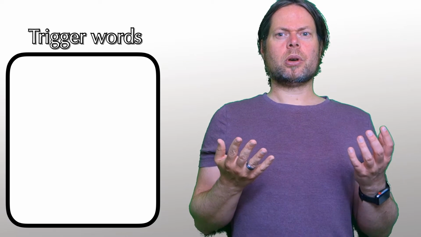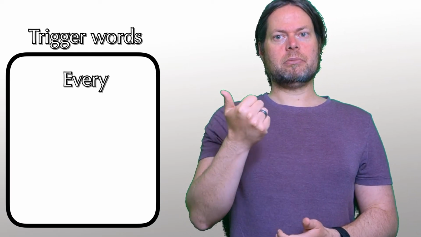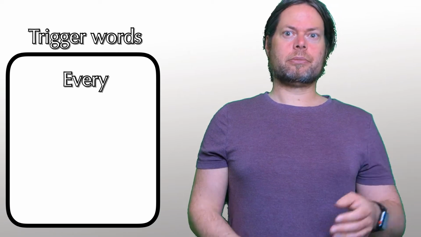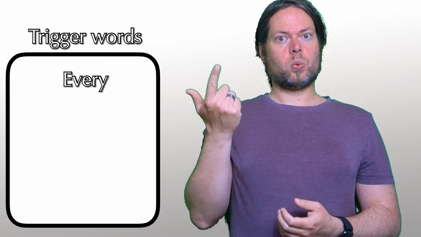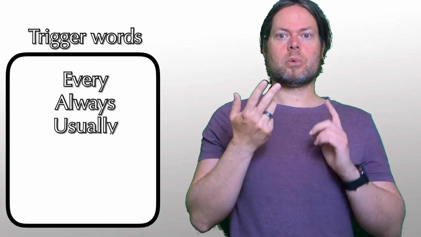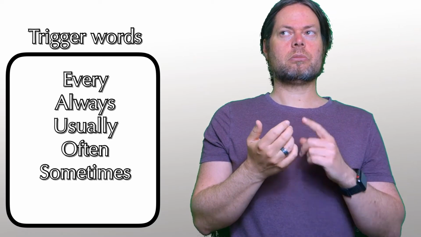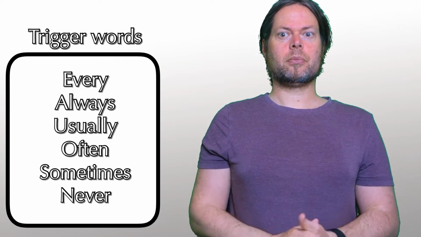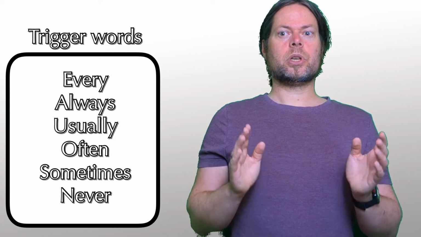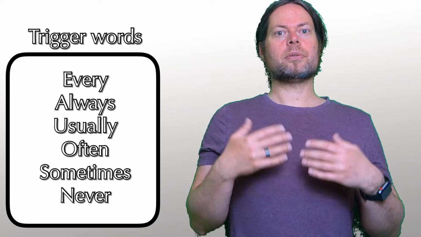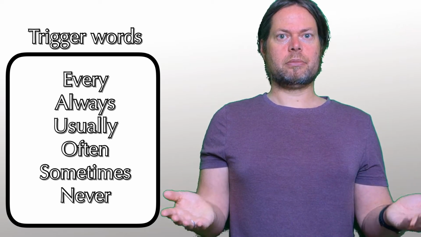There are certain trigger words that tell you we are talking about a habit and therefore have to use the simple present. These words include every, like every year, every Monday, every week, and so on. Always, usually, often, sometimes, and never. When you use these words, you have to use the simple present.